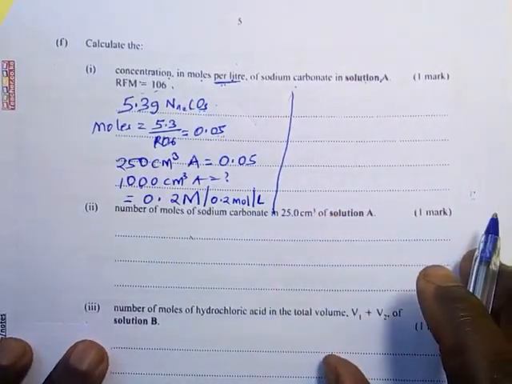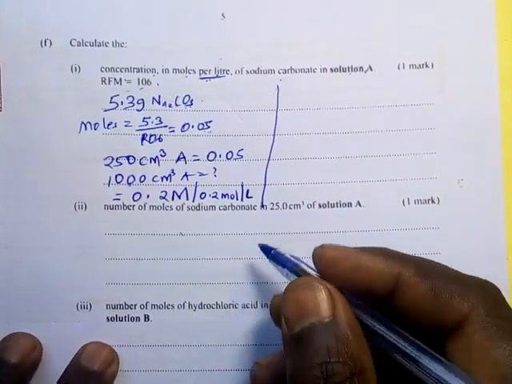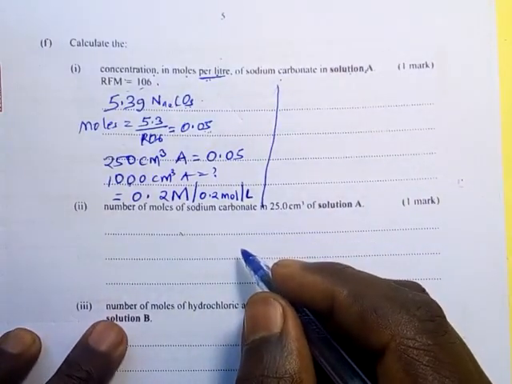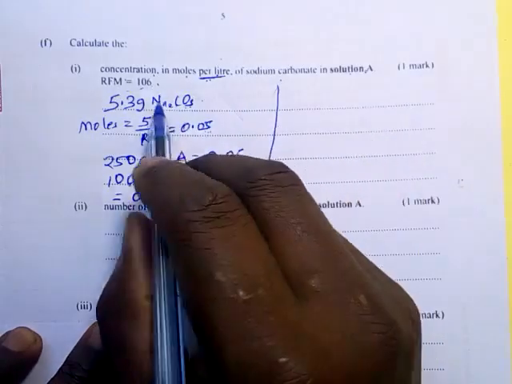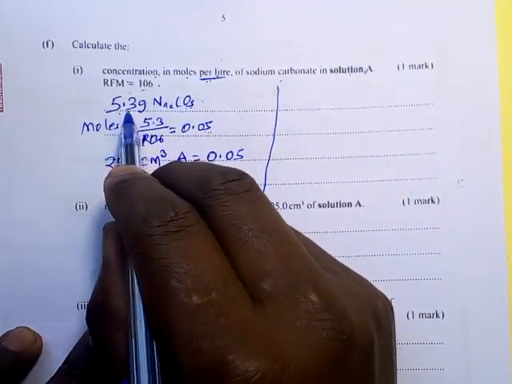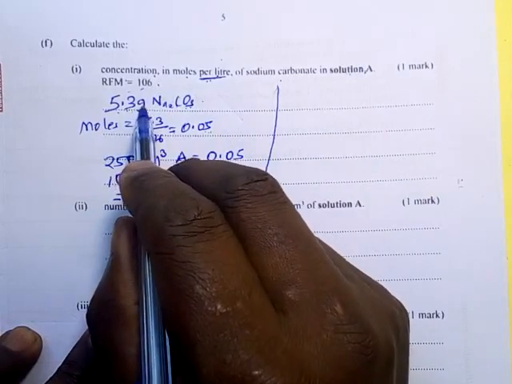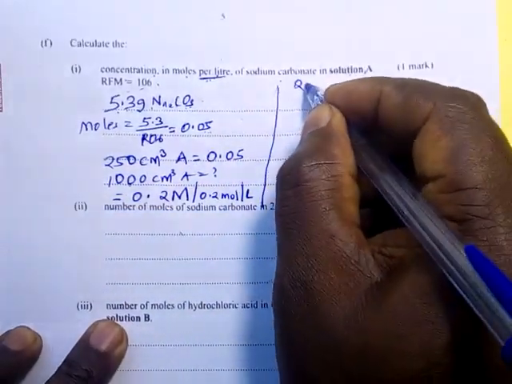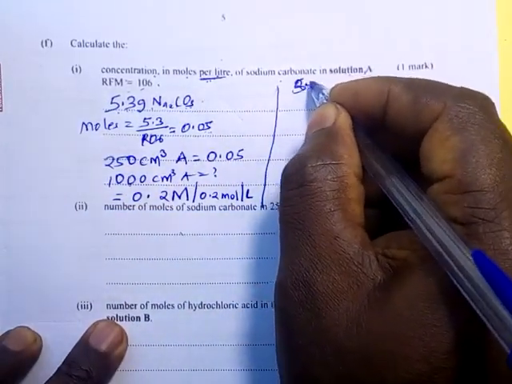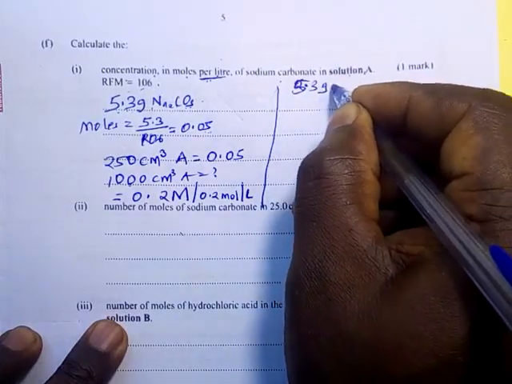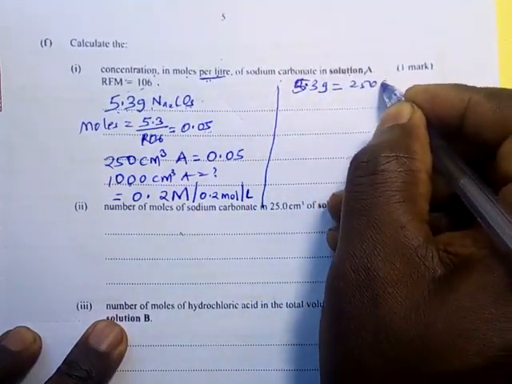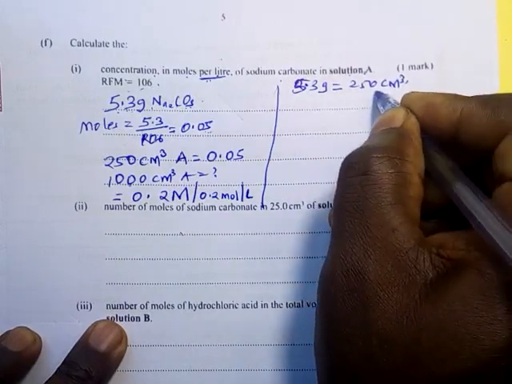I want to do it in a different way. Another person can say like this. We know that the 5.3 grams, these are the number of moles that are in 250 centimeters cube. So we say 5.3 grams is in 250 centimeters cube, isn't it?